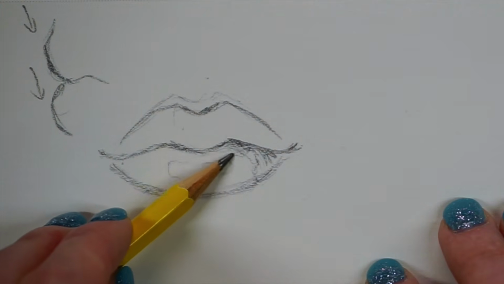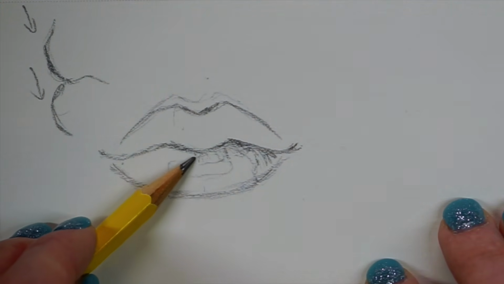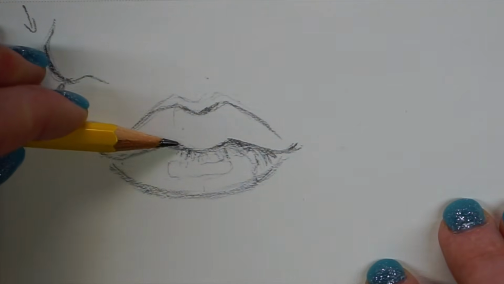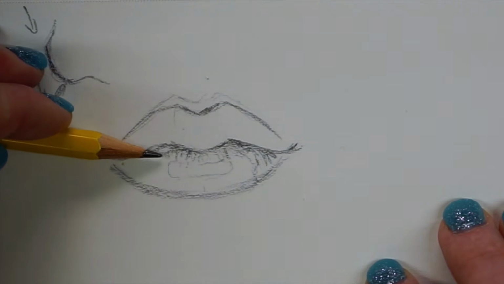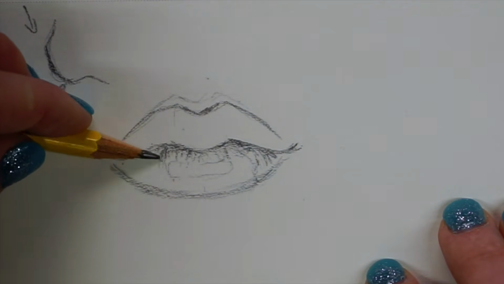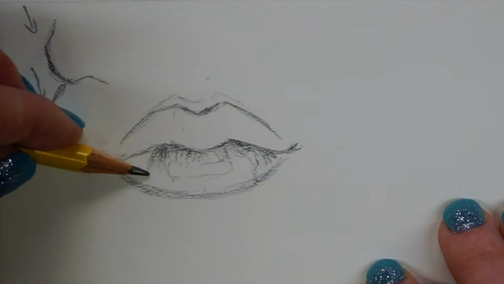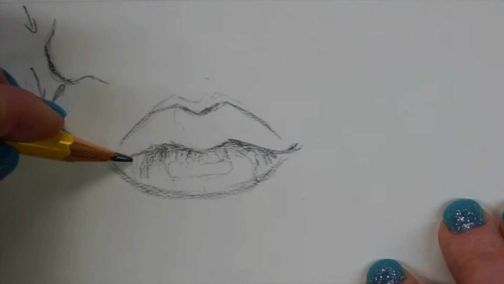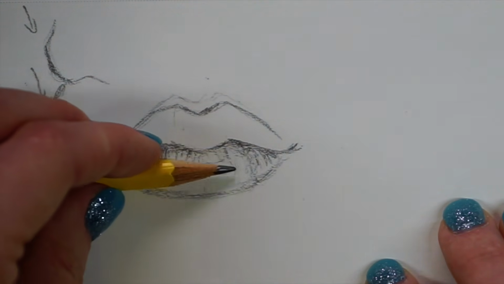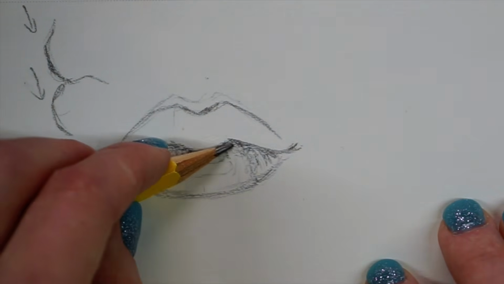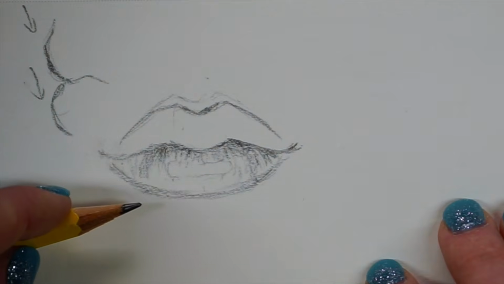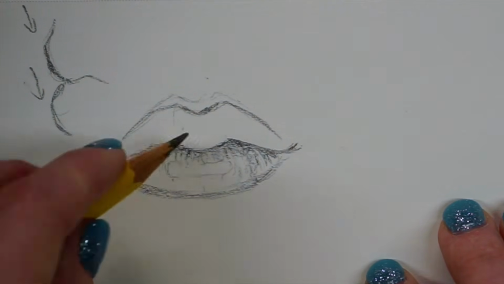Generally, when I am shading, I try to follow along the curves of the mouth. So I'm going around these, they're sort of tube shaped. And that's going to help them look more round later. And notice how I'm using the side of my pencil. So I'm holding my pencil differently because that allows me to have a softer edge as I am shading, so I don't have a hard point to my pencil.